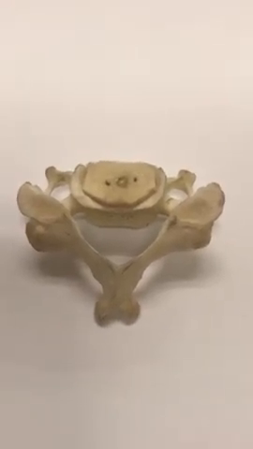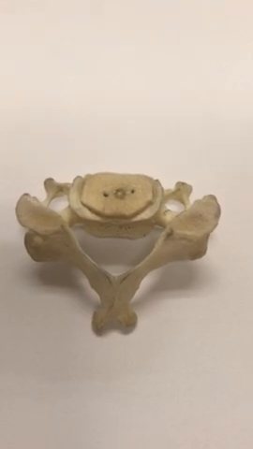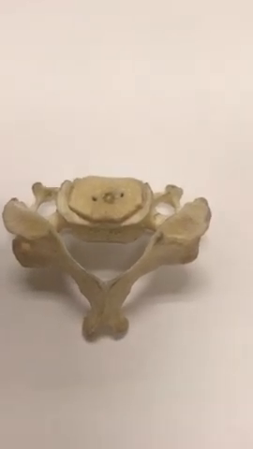Hello class, this is Mrs. Alston. This is a typical cervical vertebra, so I just want to go over some of the anatomy with you.